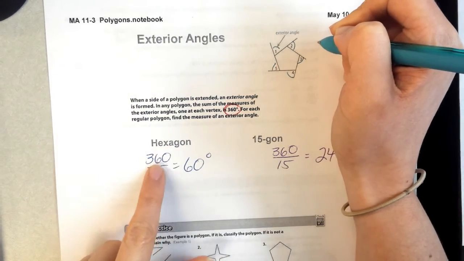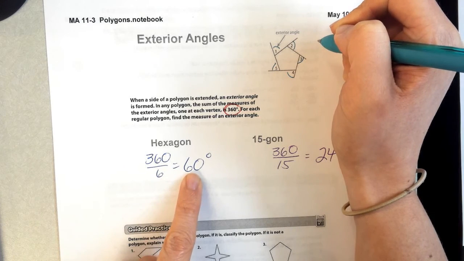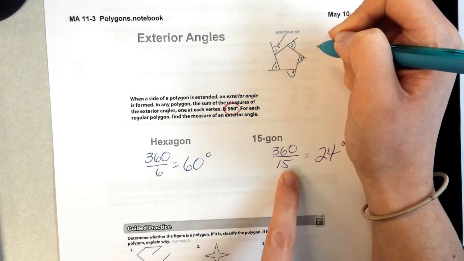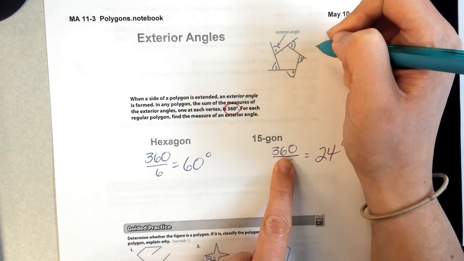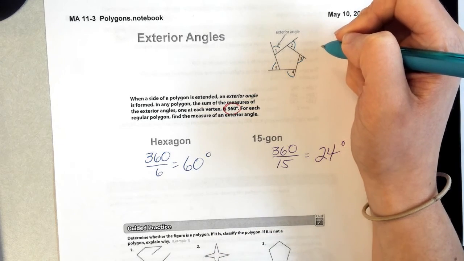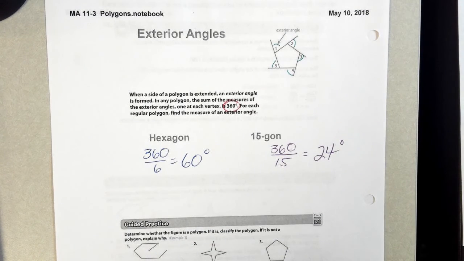Same thing with the hexagon, 360 divided by 6 means my exterior angle on a regular polygon is 60 for each. For a 15-gon, my exterior angles would be 24 degrees each. Okay, you can always practice this and find something like a 20-gon. Go ahead and find that on your own, and we can check that later on and see if that would be correct for that one.